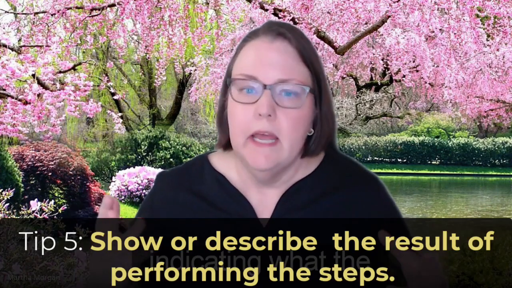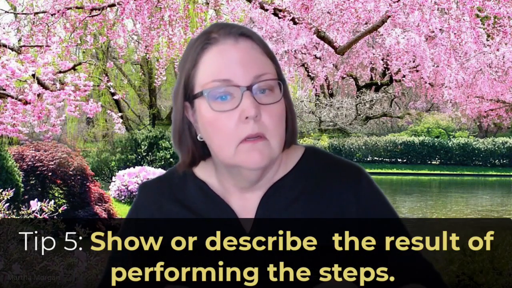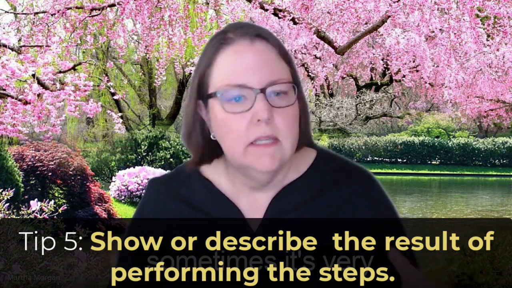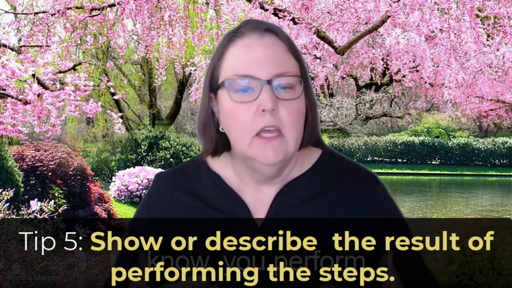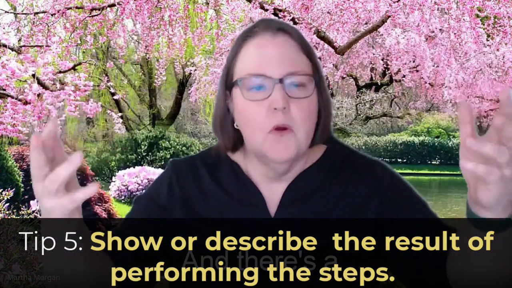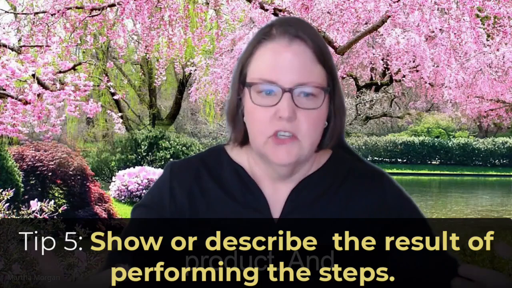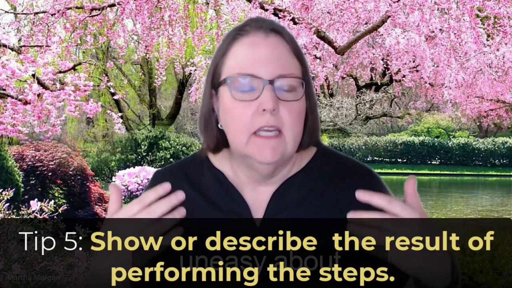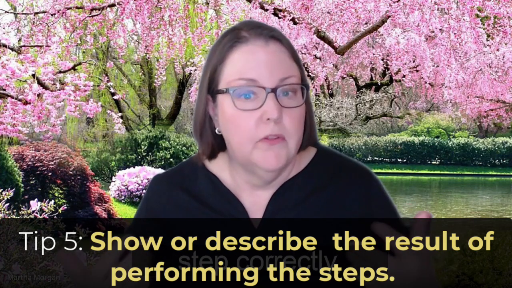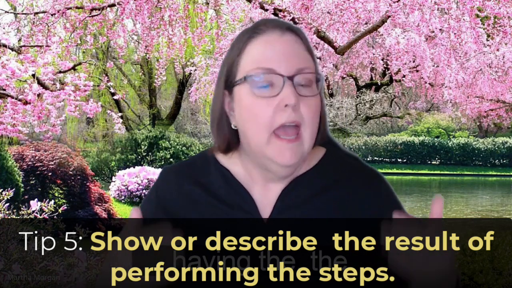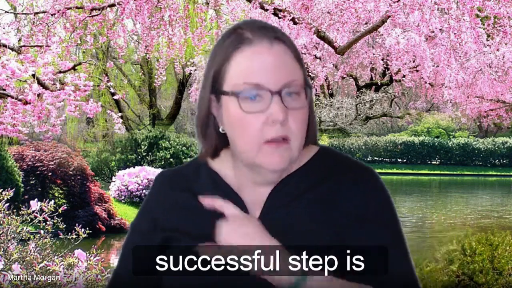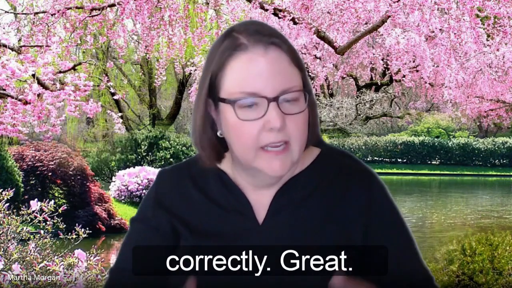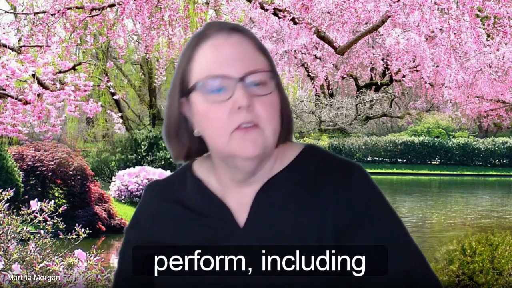Another piece that you might have is indicating what the result of performing that step is. You don't always need that, but sometimes it's very reassuring. We've all been there, where you perform a step and there's a reaction from the product. And especially if you might feel a little uneasy about whether you performed the step correctly, having the result of a successful step is very reassuring. It's like, oh, it turned green. I guess I did it correctly. Great. Let's move on to the next step.